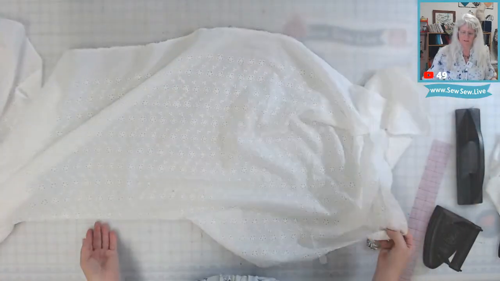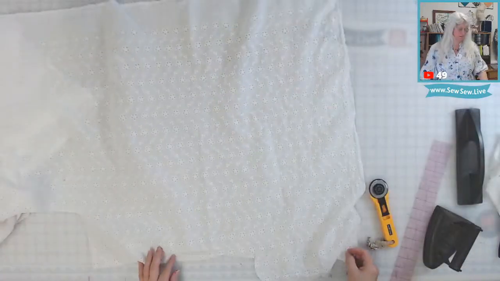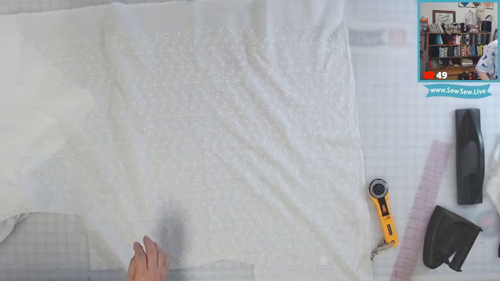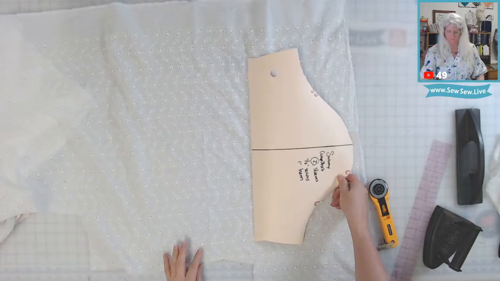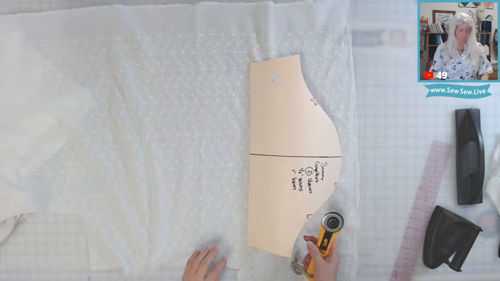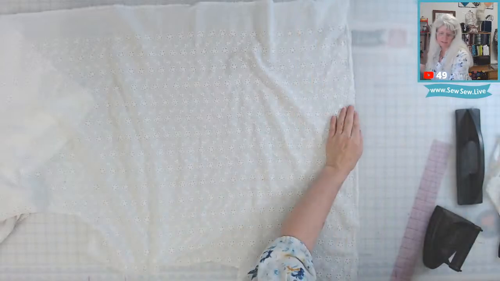All right, let's see if I can get my sleeves across this piece here. I think I can. Yeah, no problem. Or my friend says, no prob.